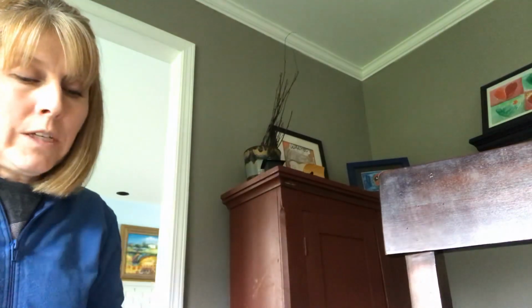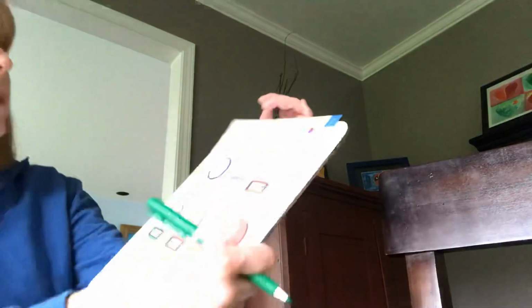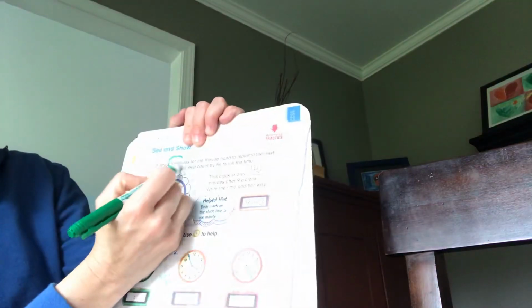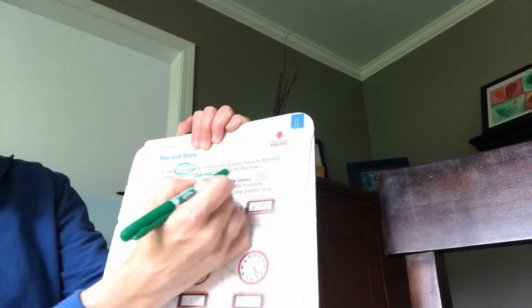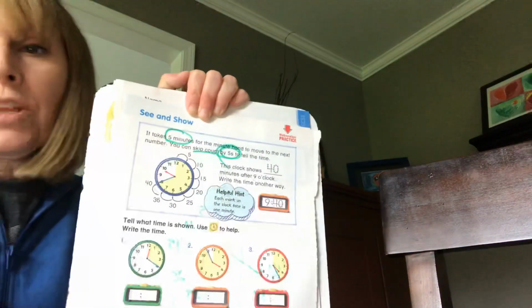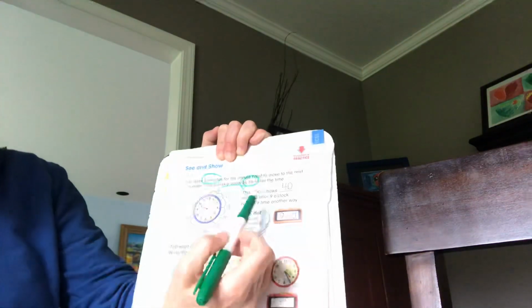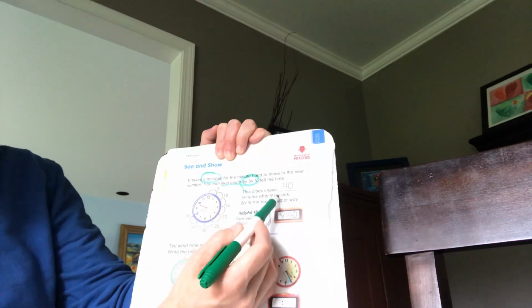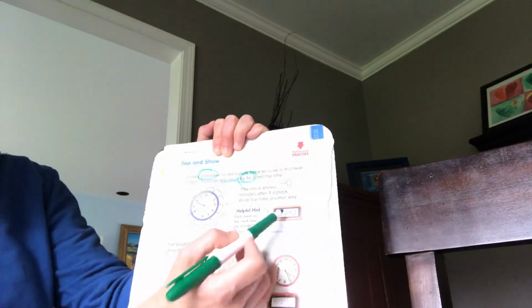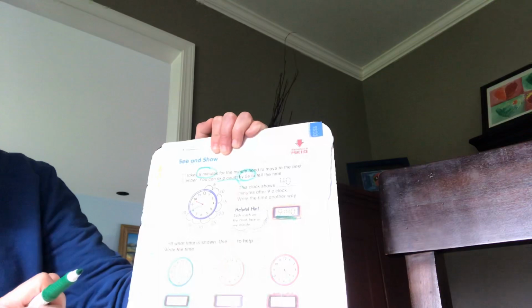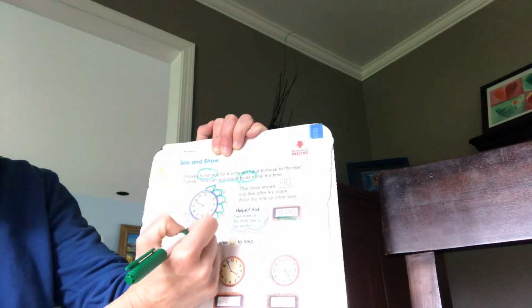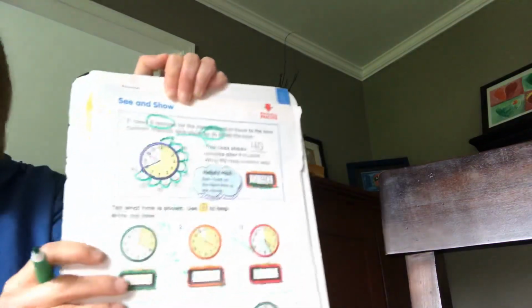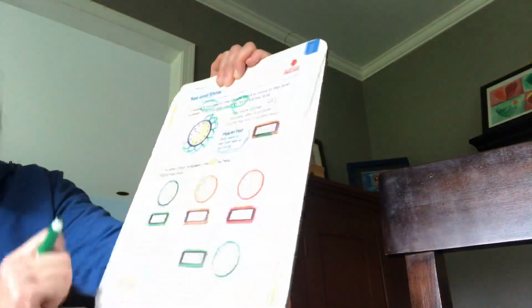All right. Next page is, it takes 5 minutes for the minute hand to move to the next number. You can skip count by 5s, and you know how to do that. We learned that in kindergarten. So this clock shows 40 minutes after 9 o'clock. Write the time another way. That's 9:40. So again, you count 5, 10, 15, 20, 25, 30, 35, 40. 9:40.